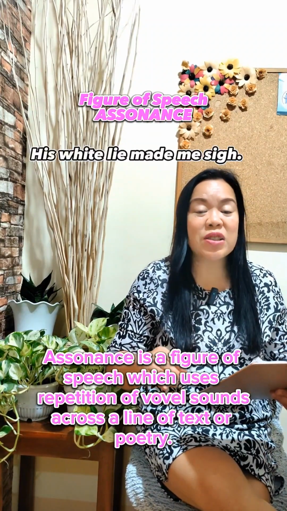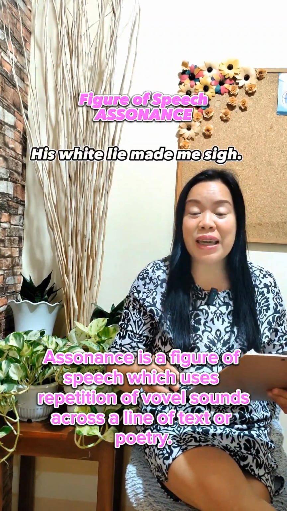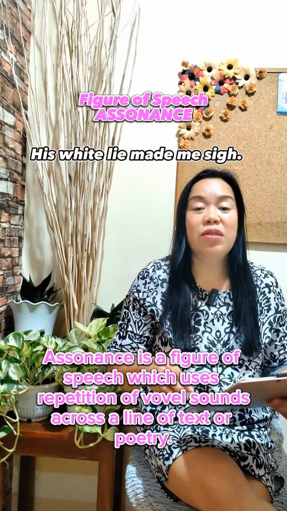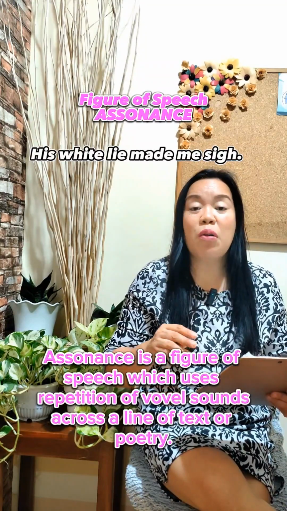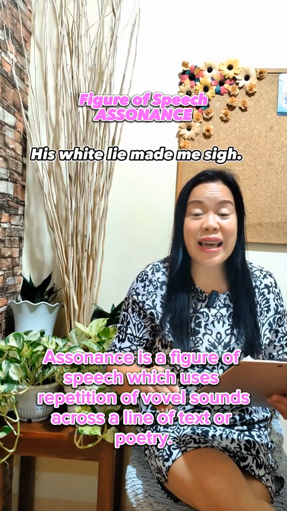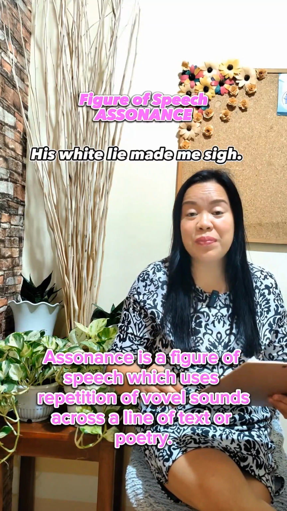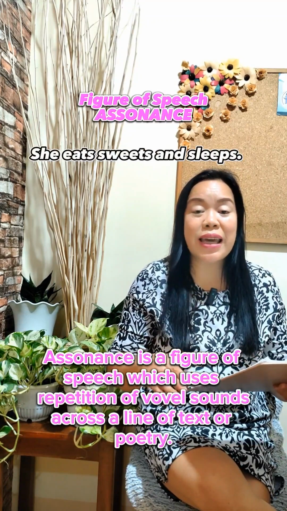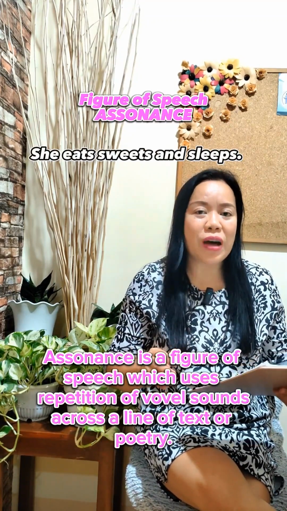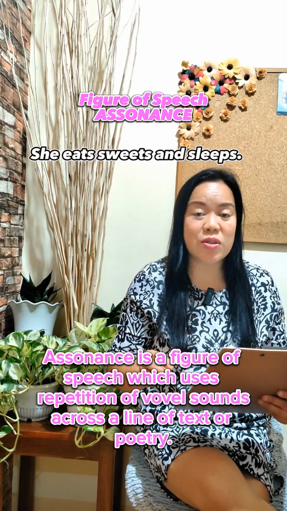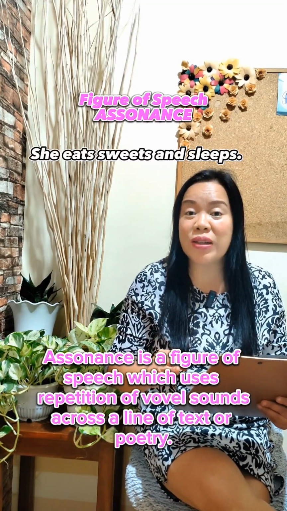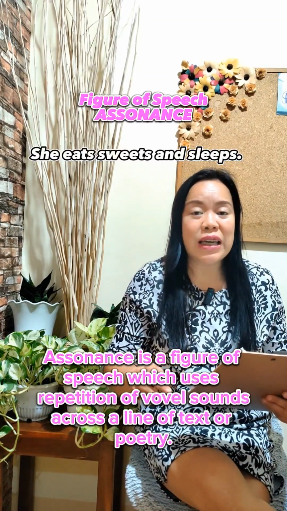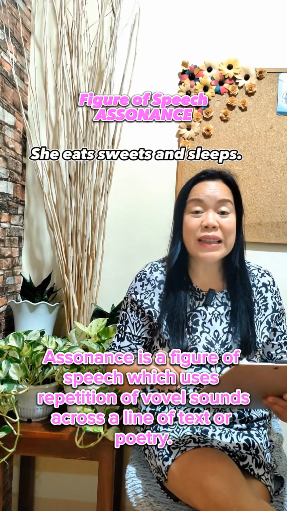Number two, his white lie made me sigh. What vowel sound is repeated in the sentence? We have I in the words white, lie, and sigh. Third sentence. She eats sweets and sleeps. What vowel sound is repeated in the sentence? We have the vowel sound, the long E. So we have the long E in the words eats, sweets, and sleeps.